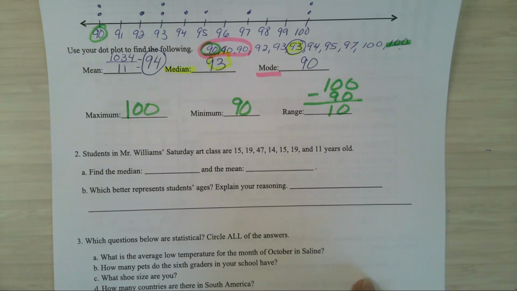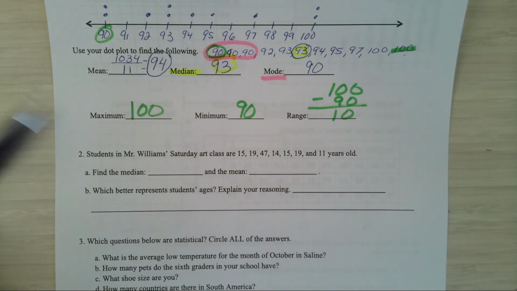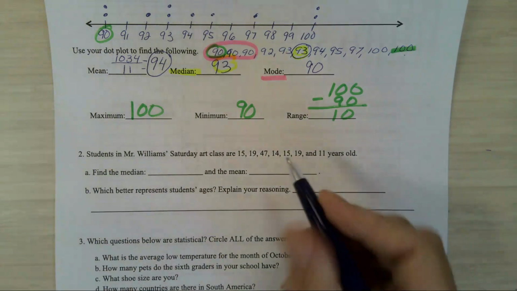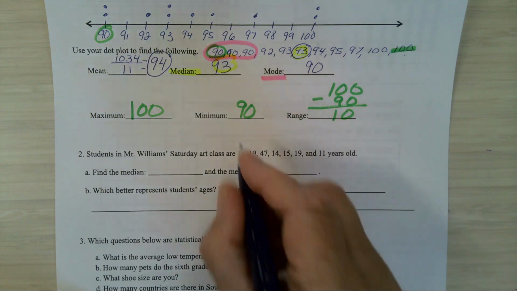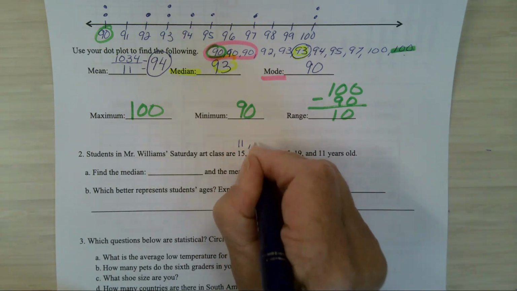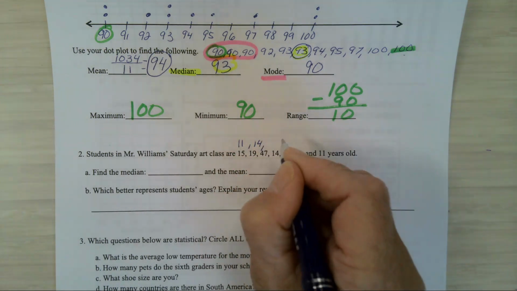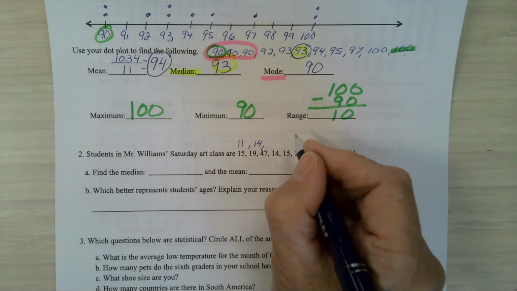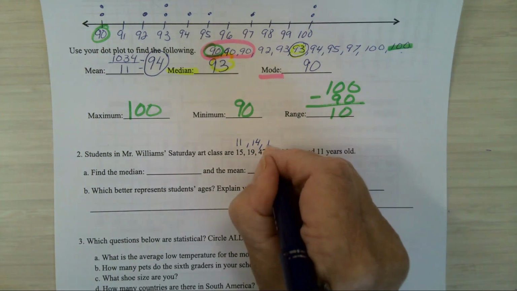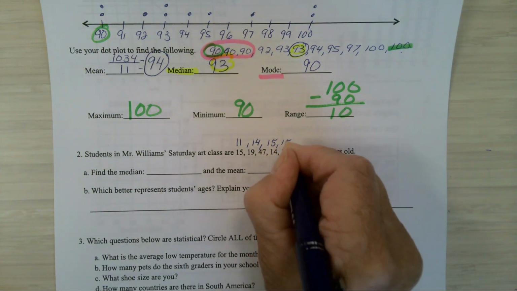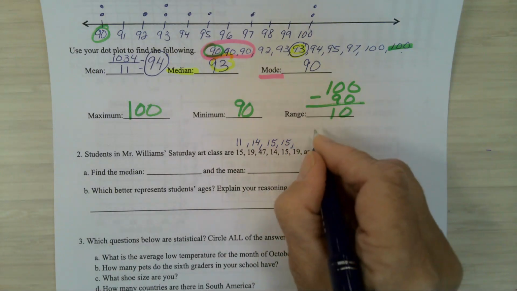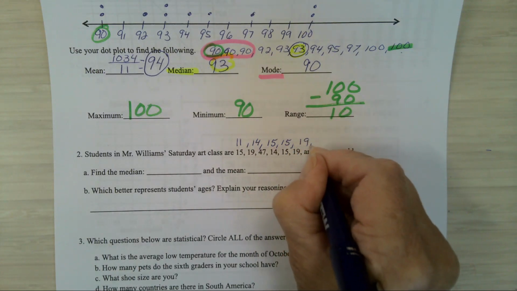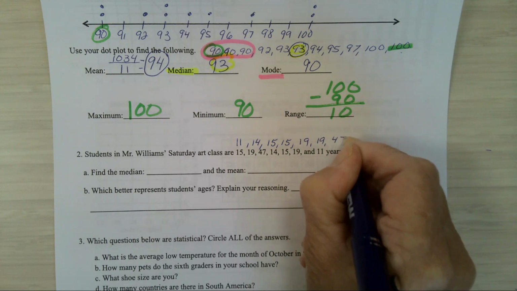Students in Mr. Williams' Saturday art class are those ages. Find the median. Well, the first thing you have to do is put them in order from little to big. That will be 11, 14, you have 2 15s, 2 19s, and a 47.